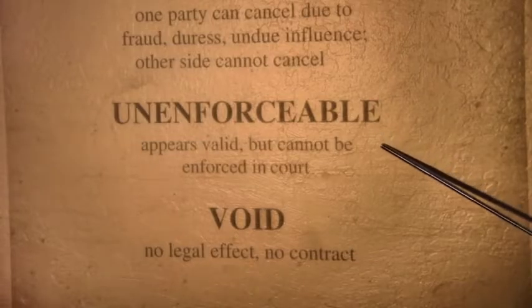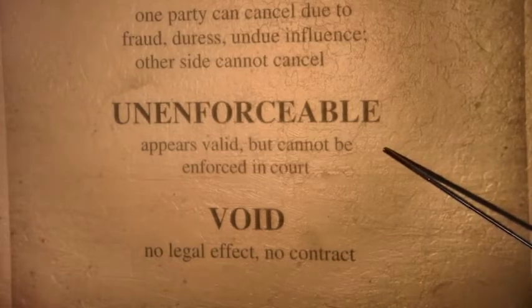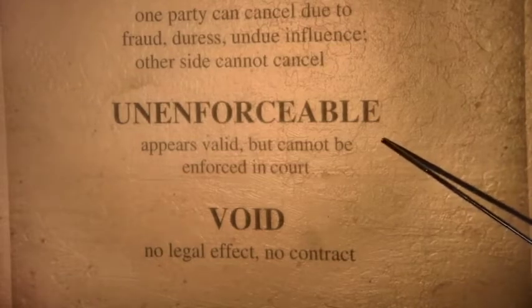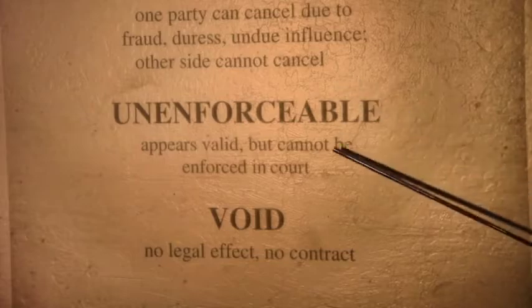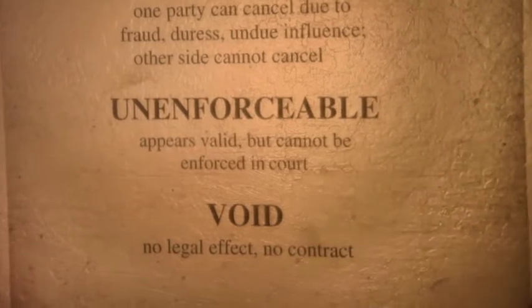Or if it needs one signature, it has one signature, but it needs two signatures. Or if it's signed by a minor, that's unenforceable in court. So those are the things right over here.